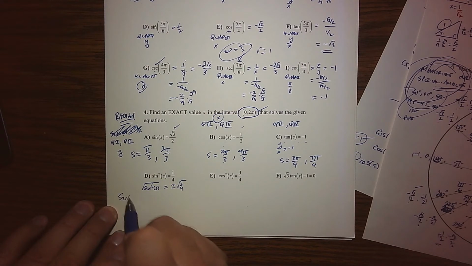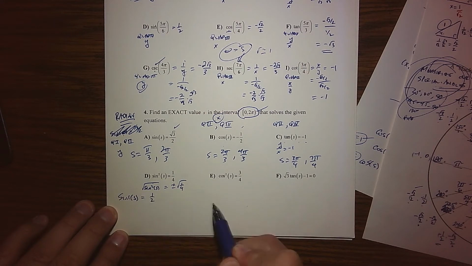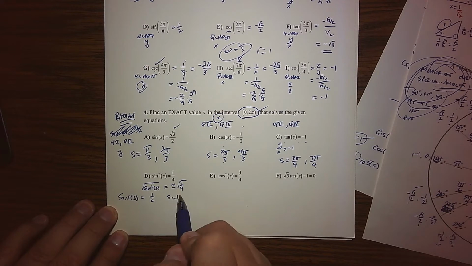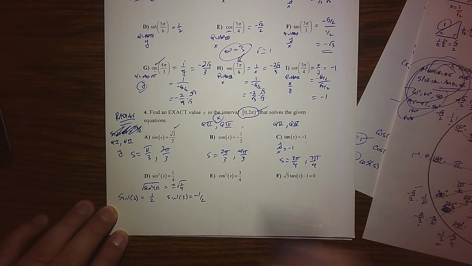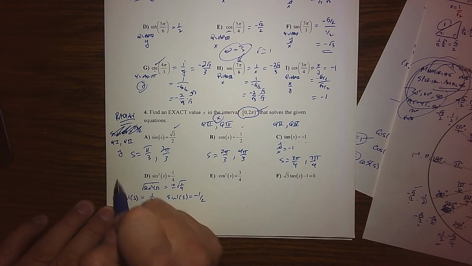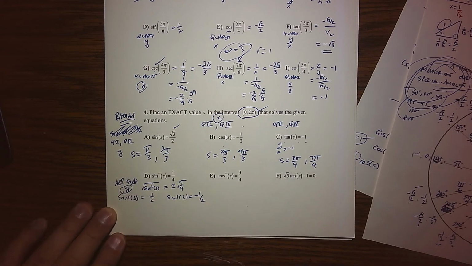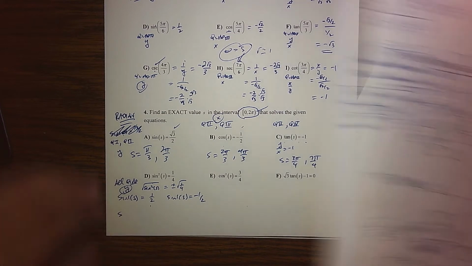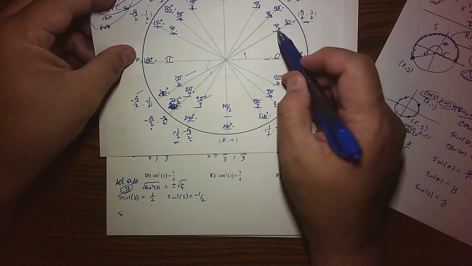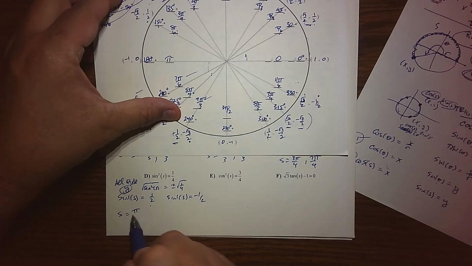So we're looking at the sine of s equals positive 1/2, or the sine of s equaling negative 1/2. So essentially, we're looking at all quads. And we're looking at all the y values where the y value is equal to 1/2 in all the quadrants. So just going around, it's equal to a half here at pi over 6.